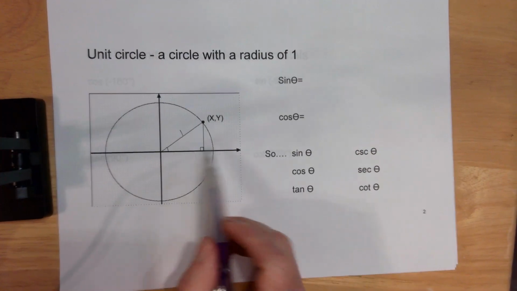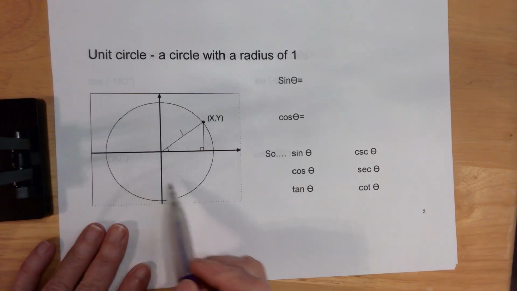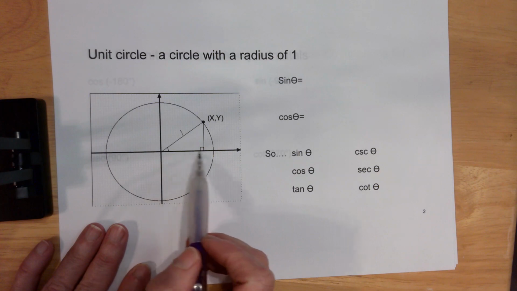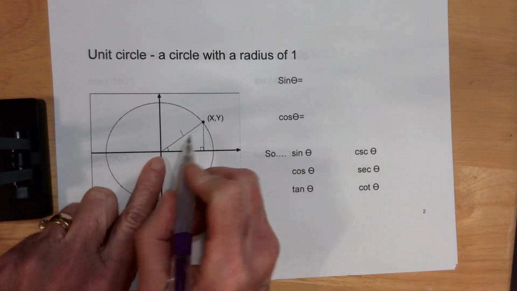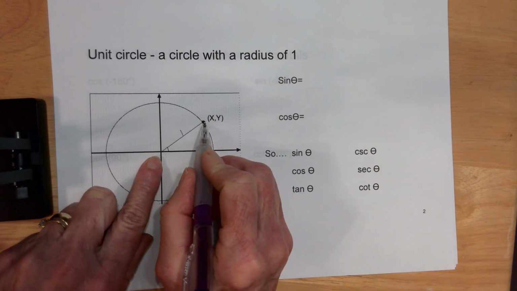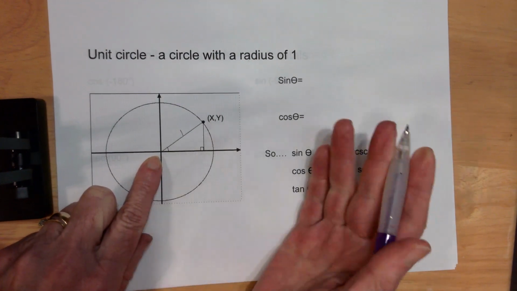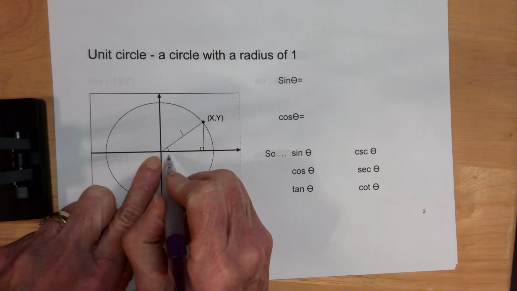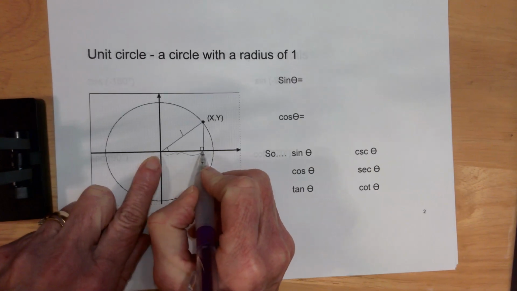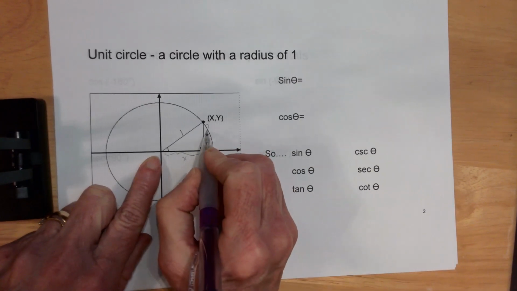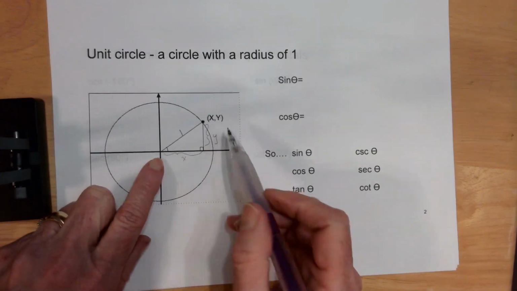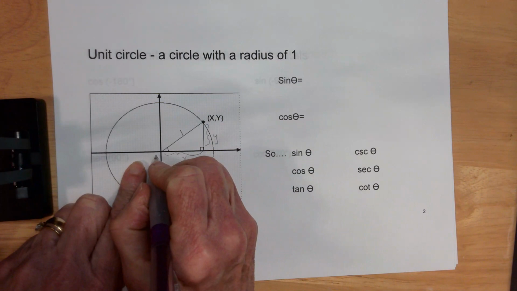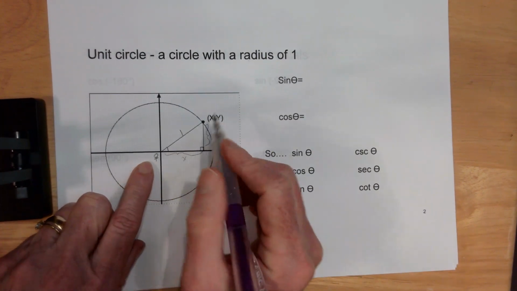This is applicable because we've taken what we know about an angle, that it starts in standard position, and we put it with a unit circle, understanding that that point right there would be x and y. We already know that on a coordinate plane. So the distance across here is x, and the distance up here is y.